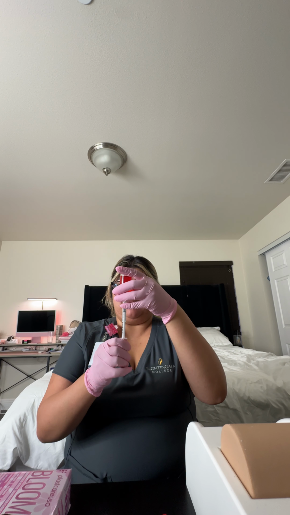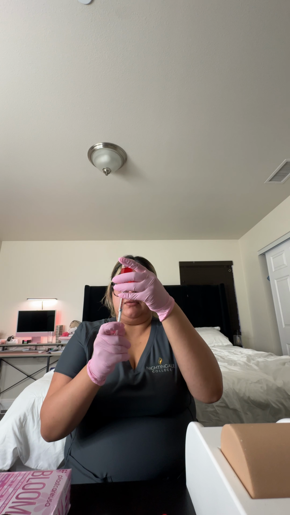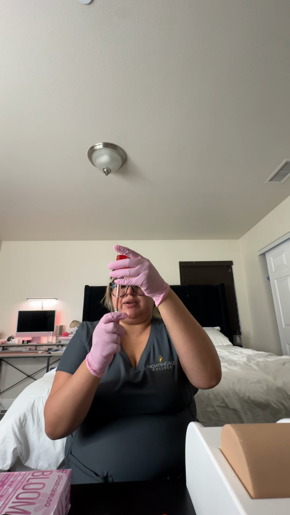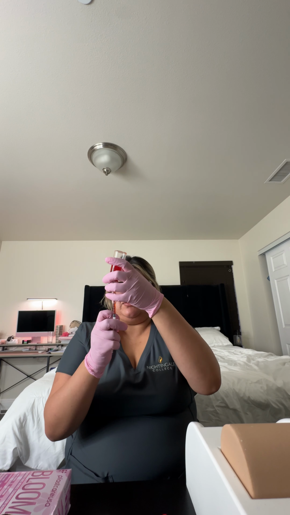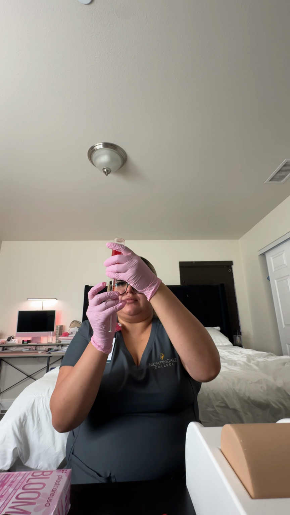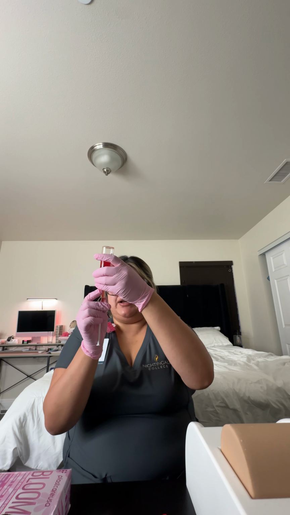Okay. We're going to remove our cap and we're going to inject this into the vial. We're going to inject the air and now we're going to invert and we're going to draw up the medication. We're going to make sure we don't have any air bubbles. Okay, so there are no air bubbles now. We're going to go ahead and withdraw that.